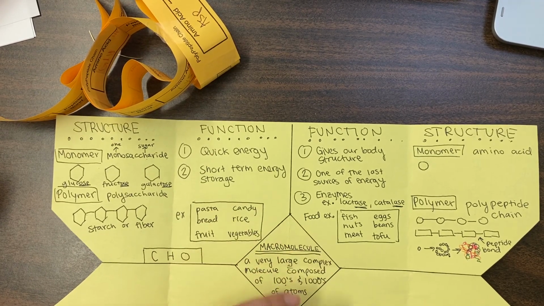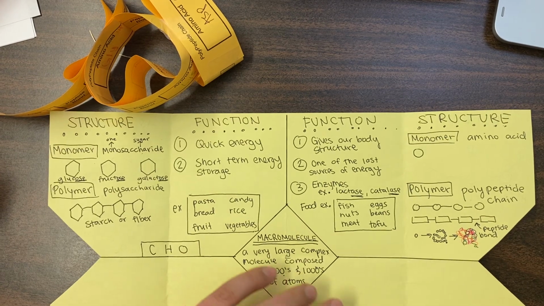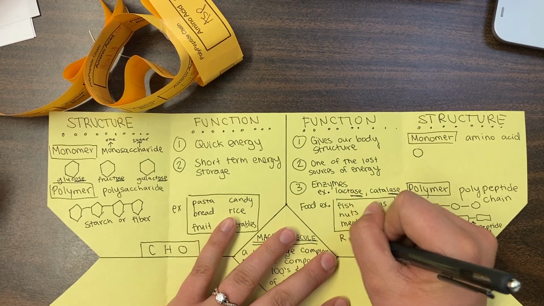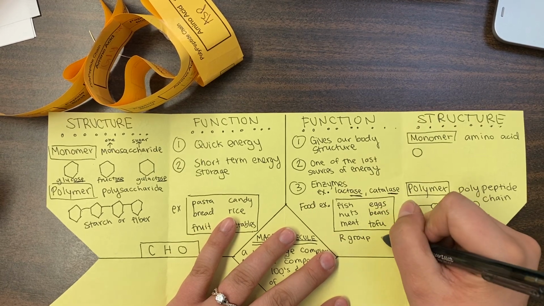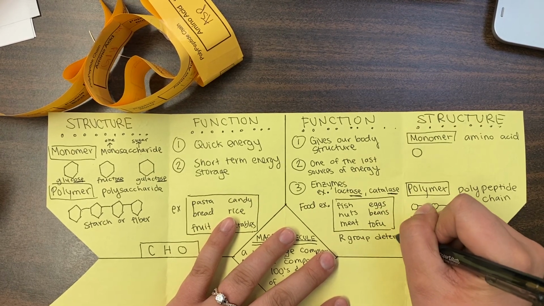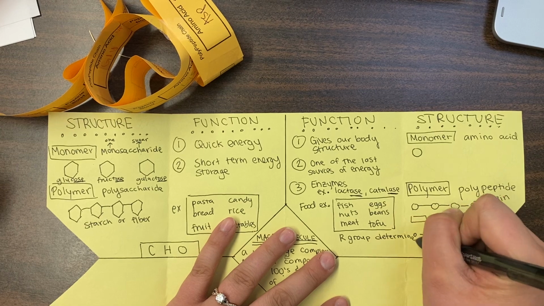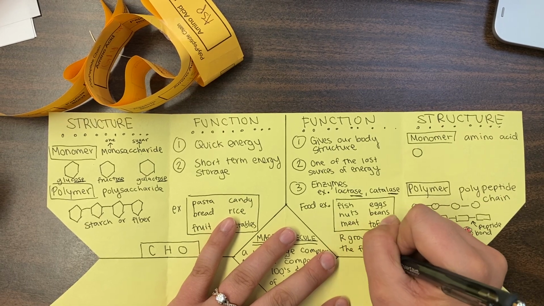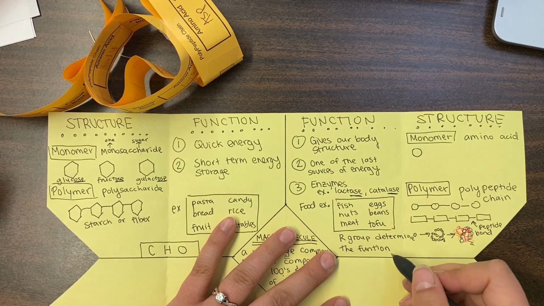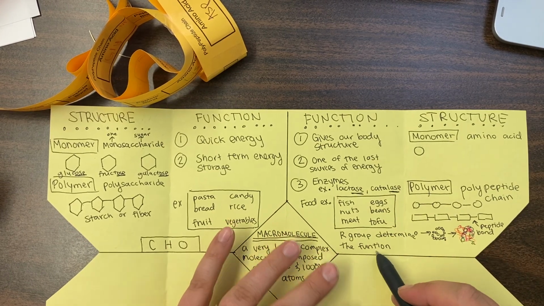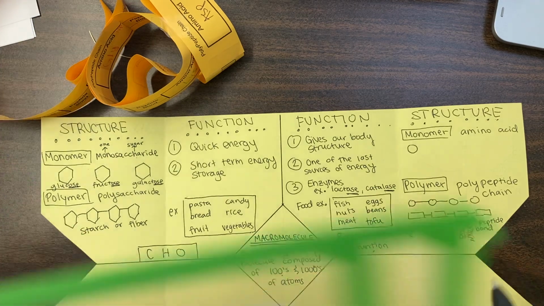Okay, and the last bit that you need to know is that the R group will determine the function. This is super important because everything else is the same on the molecule.